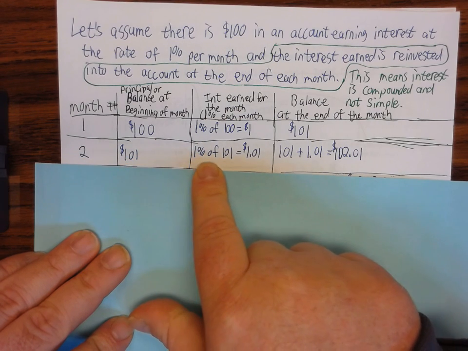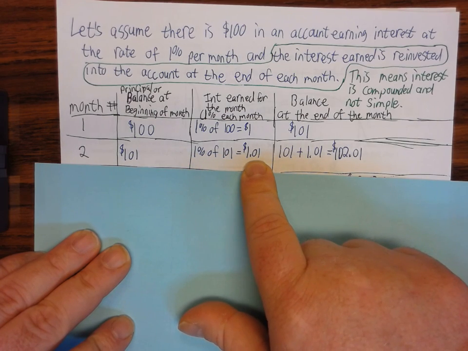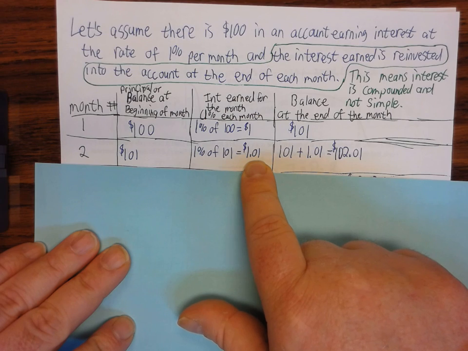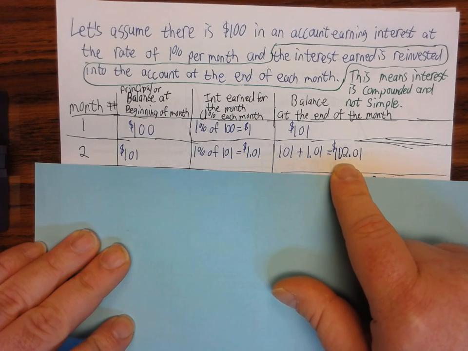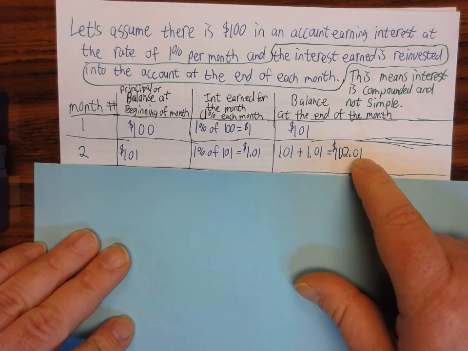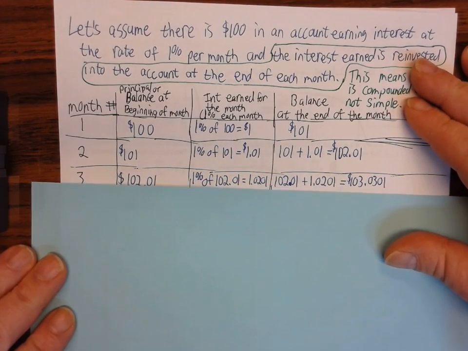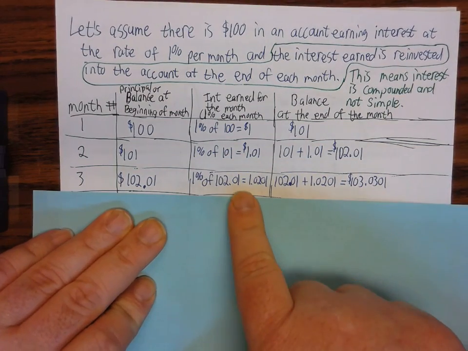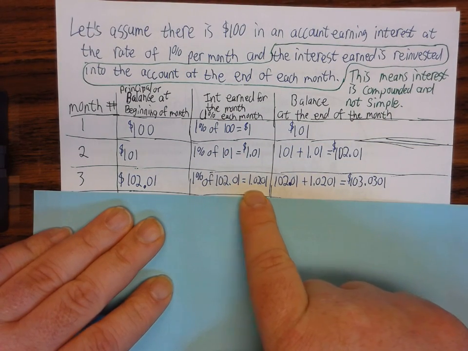During month 2, we're going to earn 1% of that $101, which is $1.01. That in turn is going to get added to the account at the end of the month, giving us now a balance of $102.01. So month three starts with a balance of $102.01. So that's our principal. We're going to earn 1% interest on this 102.01.